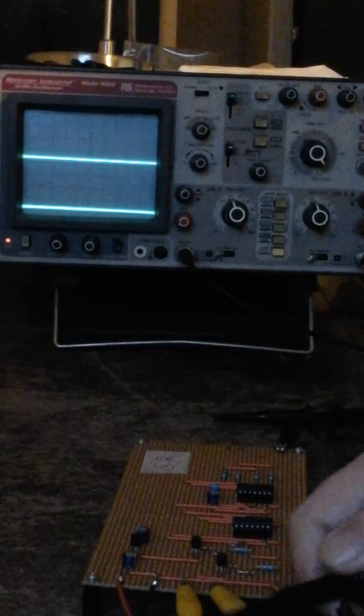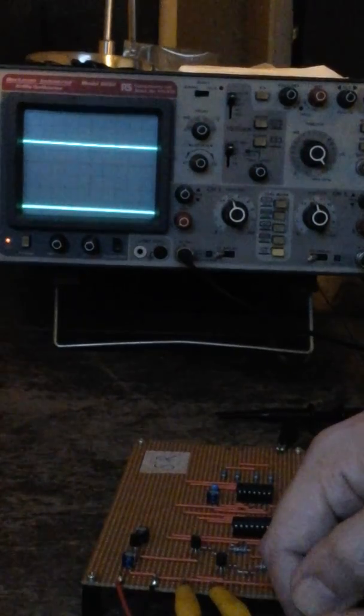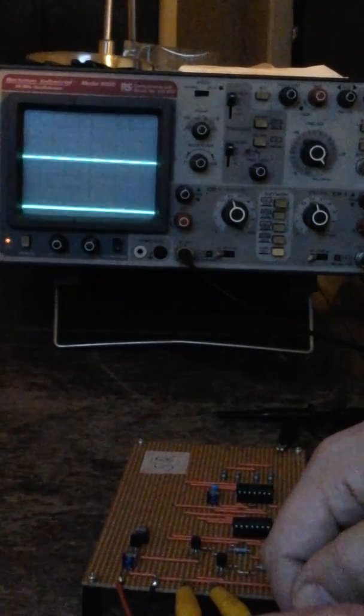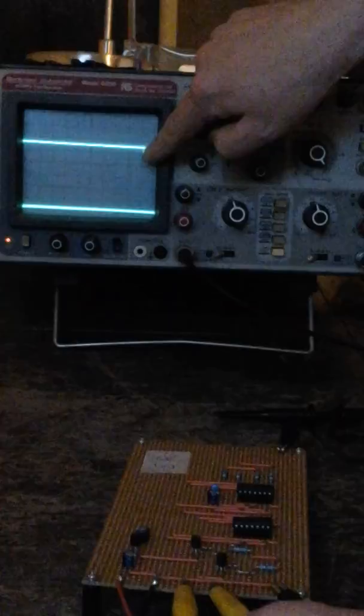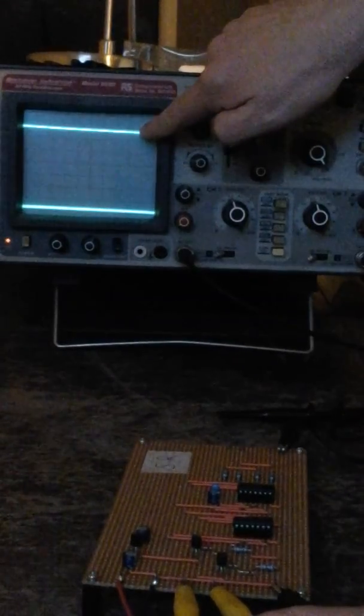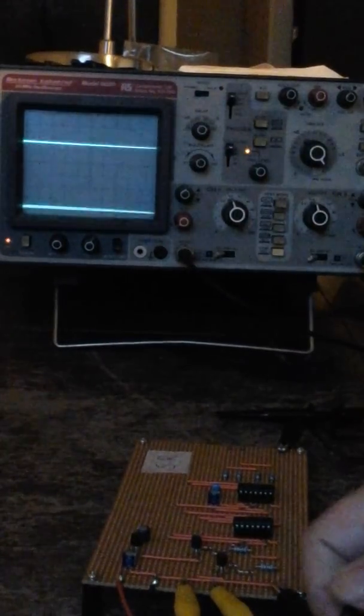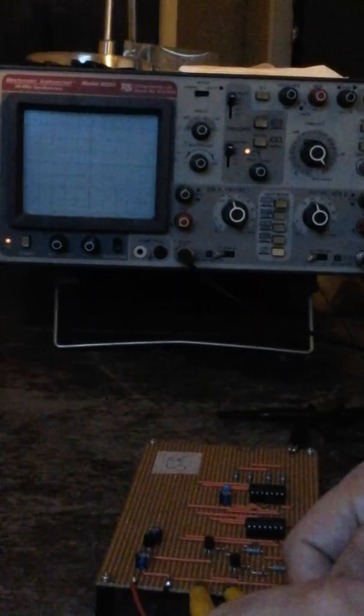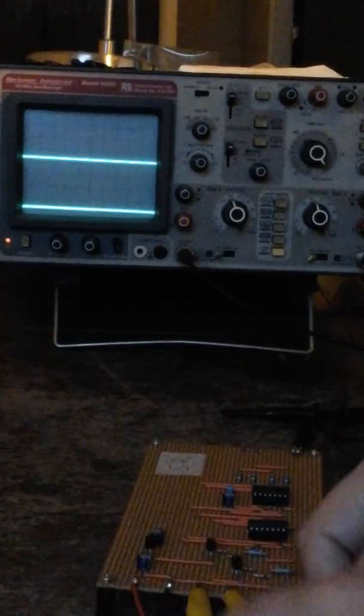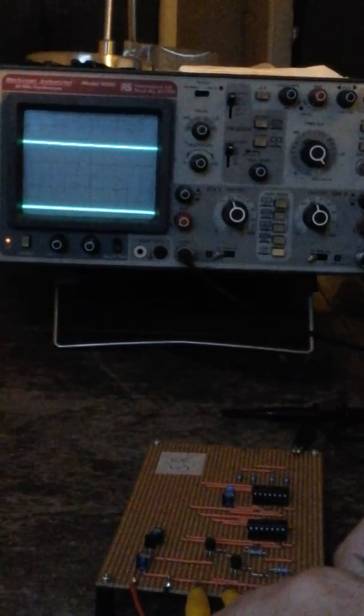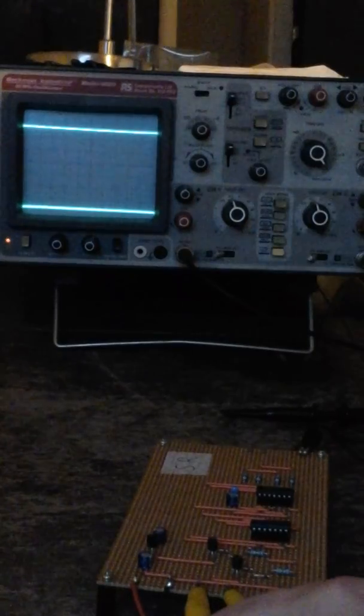Also I've got some switches which switch between logic 0, logic 1 and logic 2, and similarly here logic 0, ternary logic 1 and ternary logic 2.